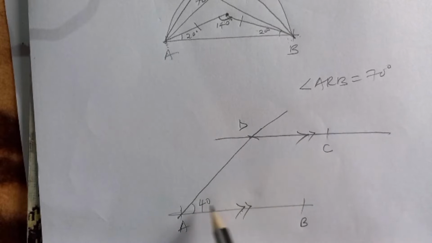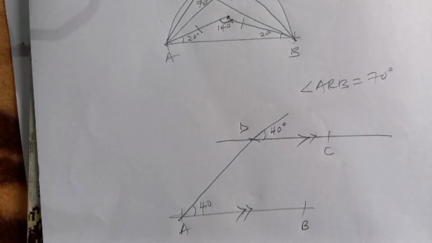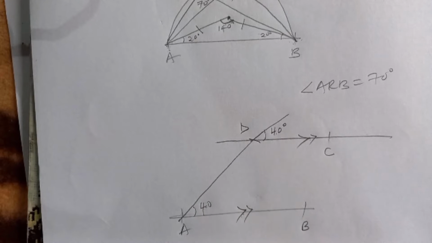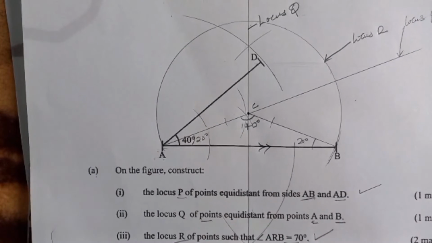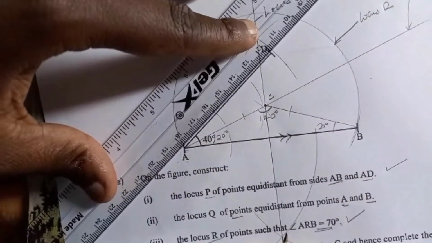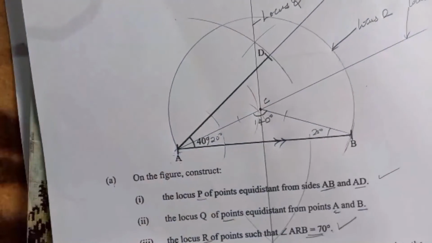And we're going to do that by copying this angle. This angle is equivalent to this angle. Angles on a transversal: this angle corresponds to this angle. So on this diagram, we simply need to copy this angle of 40 degrees, and extend the line AD like that.